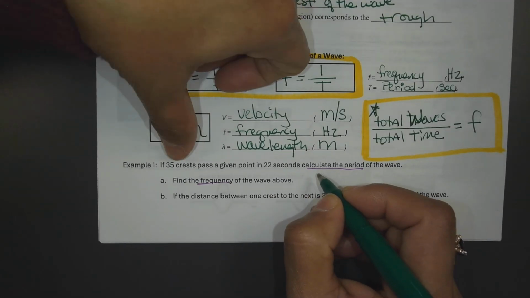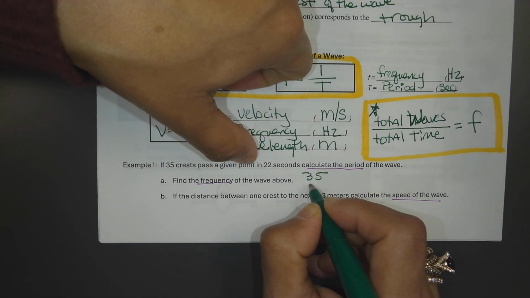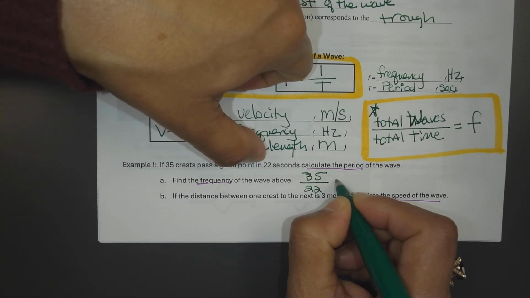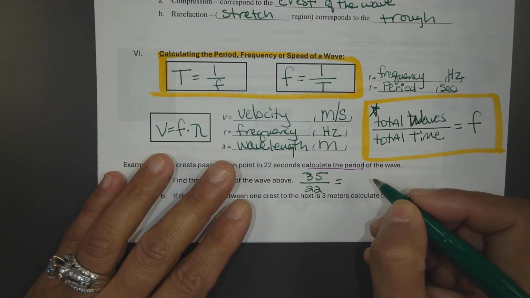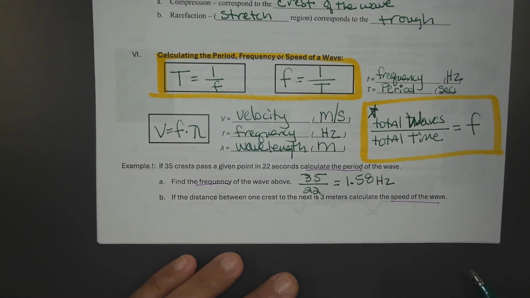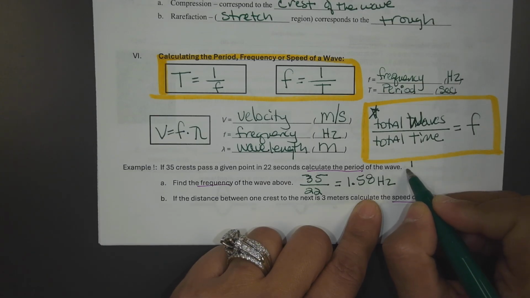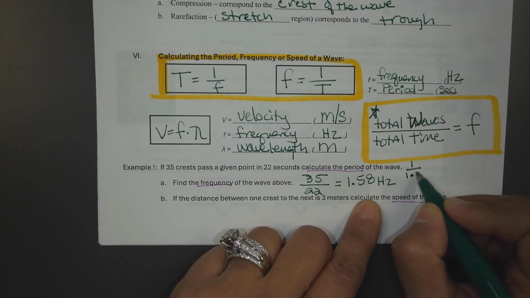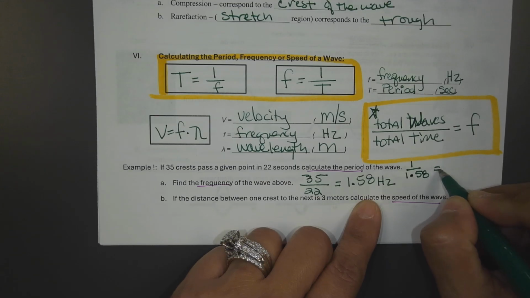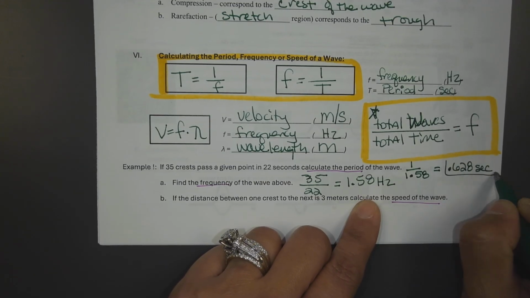The amount of waves, which is 35, pass a given point in a total of 22 seconds, is going to equal 1.58 hertz. And that's the easiest way to calculate frequency. And then we can calculate period by 1 over f, or 1 over 1.58, which comes out to 0.628 seconds.